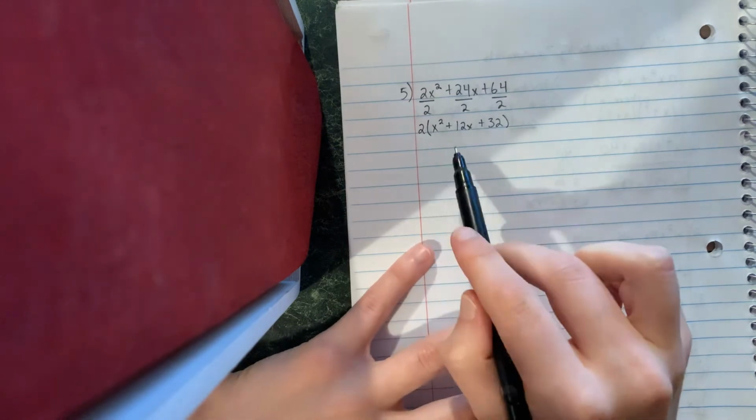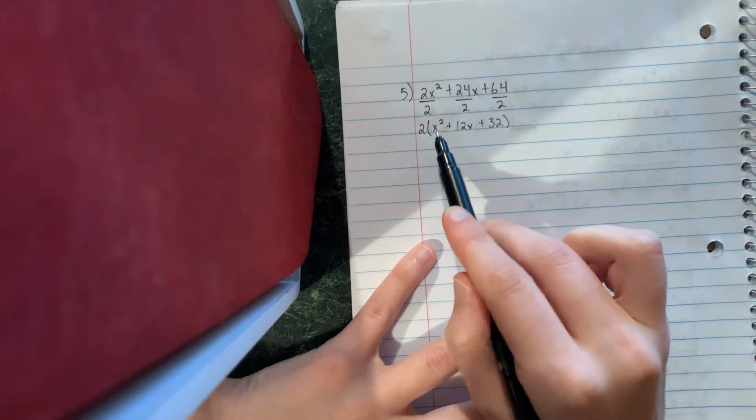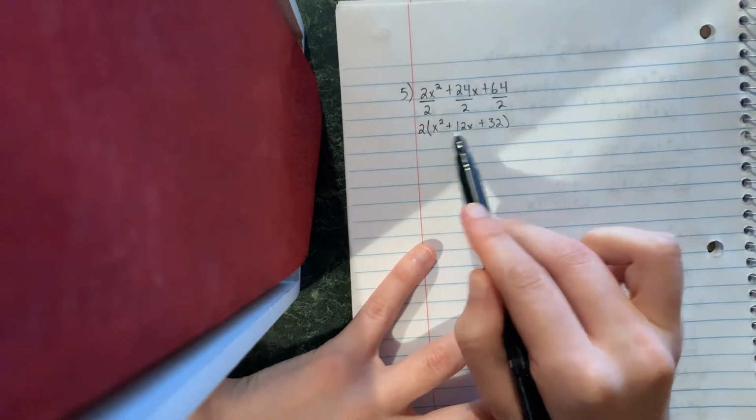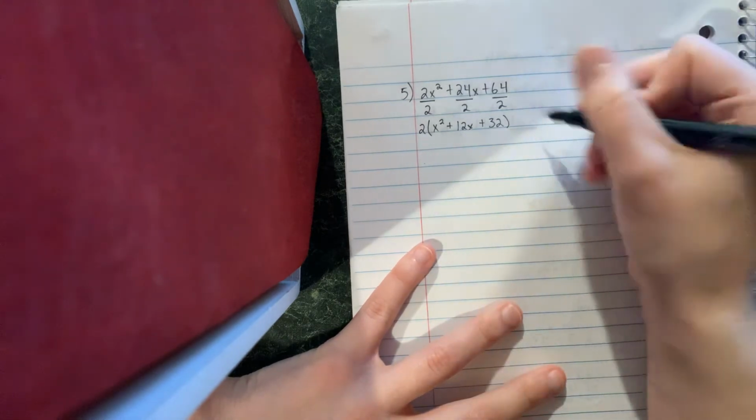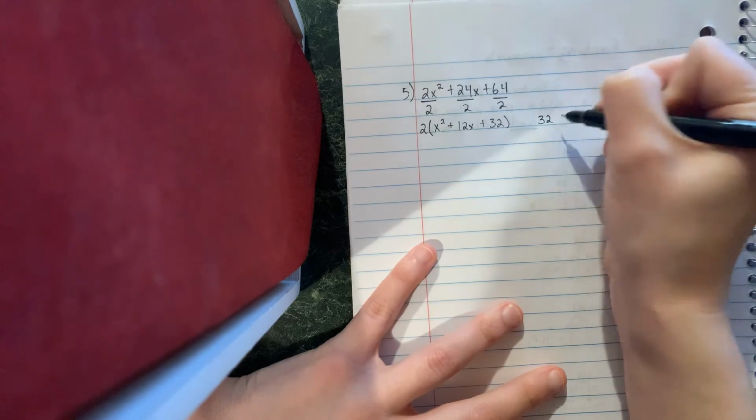Okay, so this factors out like the ones we just did for 1 through 4. Factors of 32 that add to 12. This 2 in front is just going to come down with the answer. So you'll just have that out in the front. So let's find factors of 32 now.